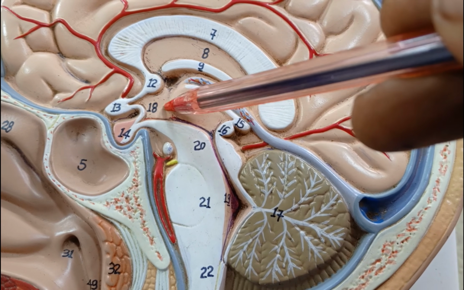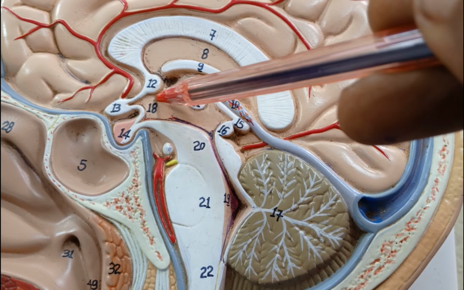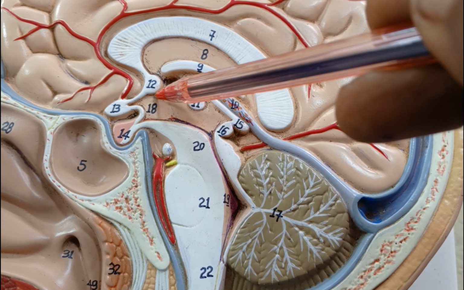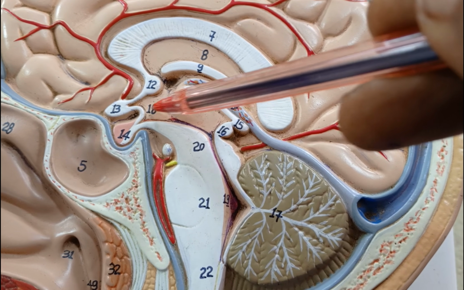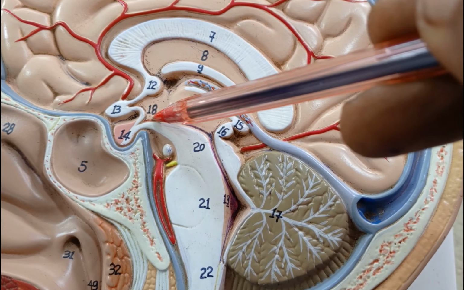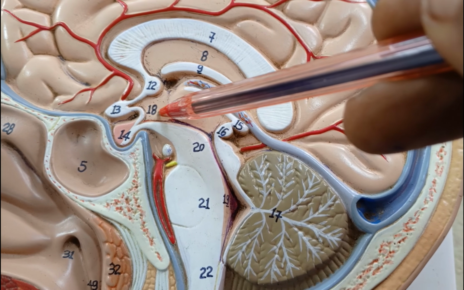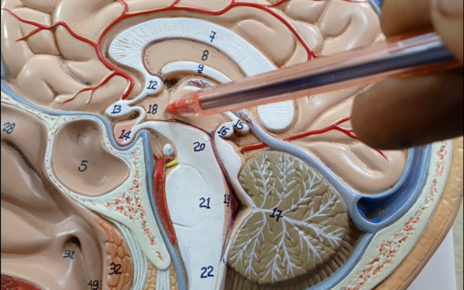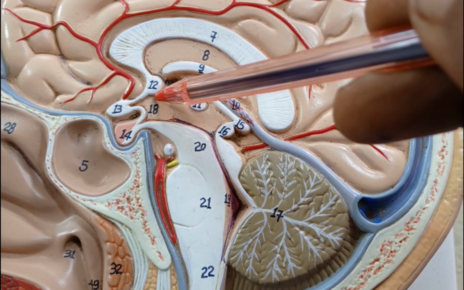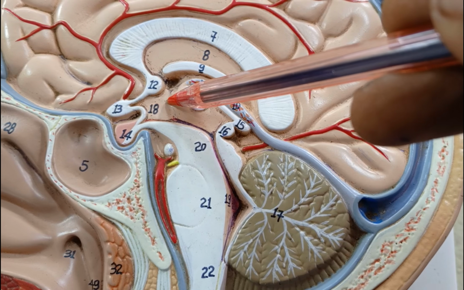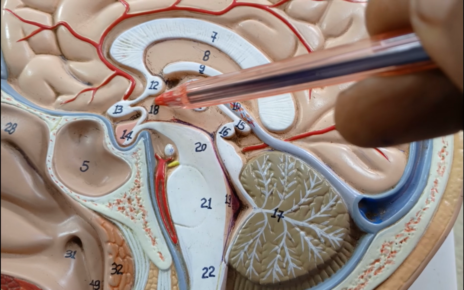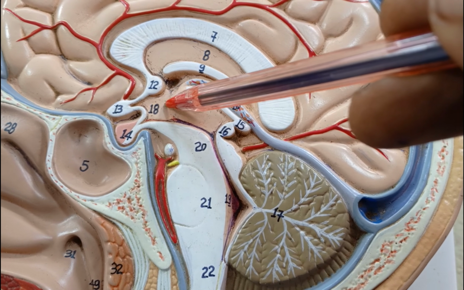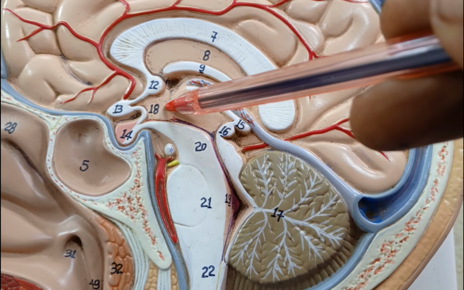Number 18 is what we call the hypothalamus, and this hypothalamus is very important in control of autonomic functions, the activation of the sympathetic nervous system, and even the parasympathetic nervous system, regulation of temperature, regulation of thirst, and osmolarity of blood. So this structure is very important in regulating autonomic functions.